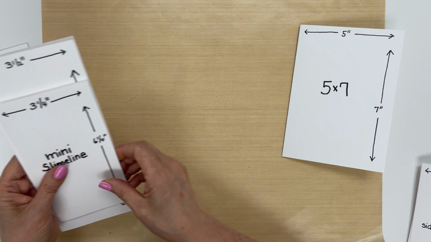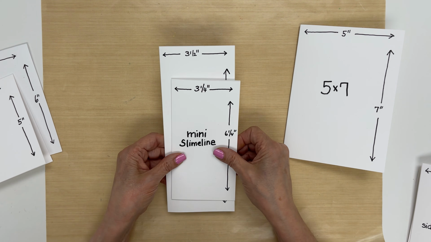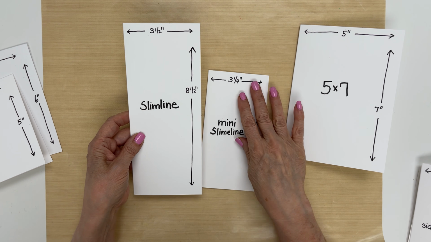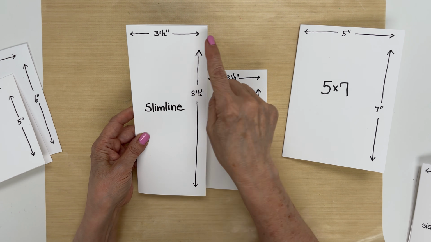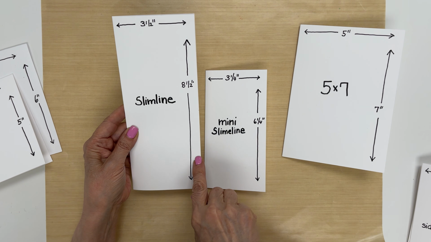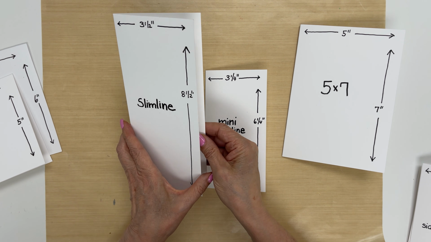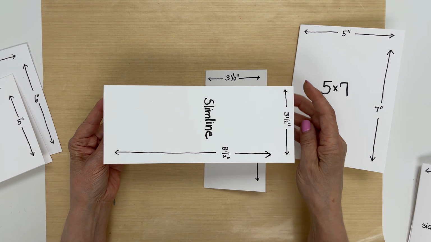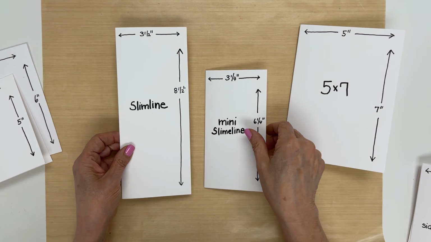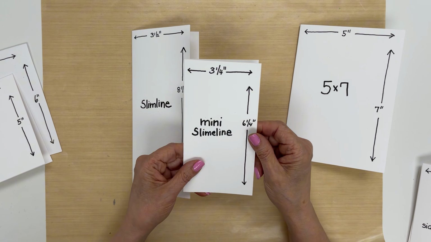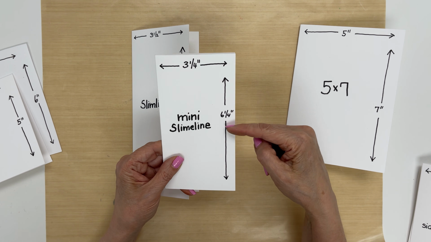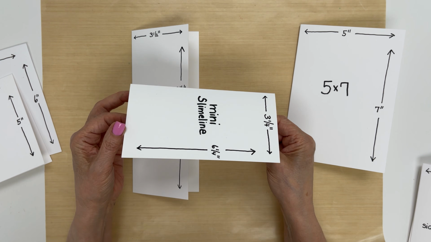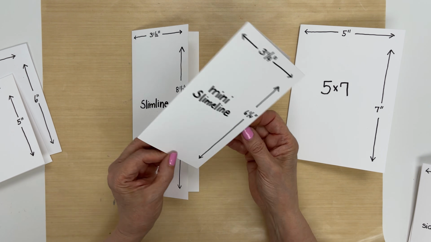And for the more trendy card making, we have our slimline cards. So slimline is 3 1/2 by 8 1/2, and also it's the same. You can open it this way, or you can design it to open this way. And then we have a mini slimline. It's 3 1/4 by 6 1/4, and again, you can have it in any orientation that you wish.